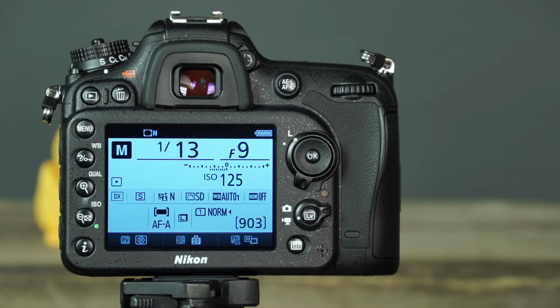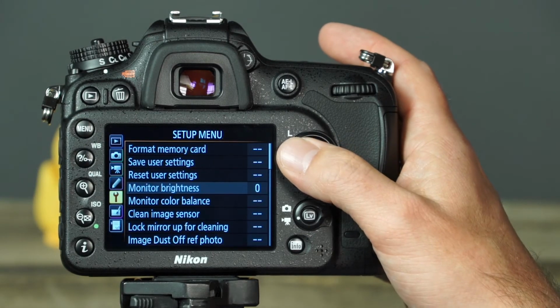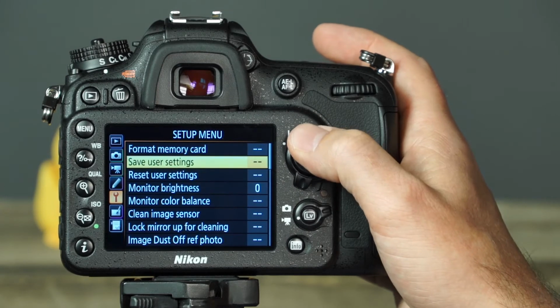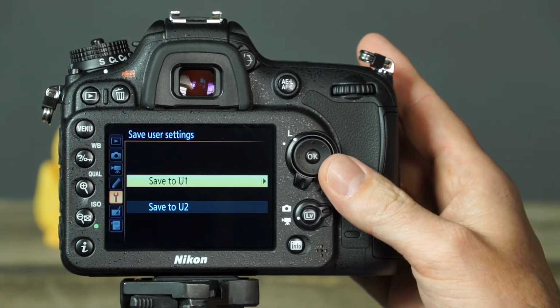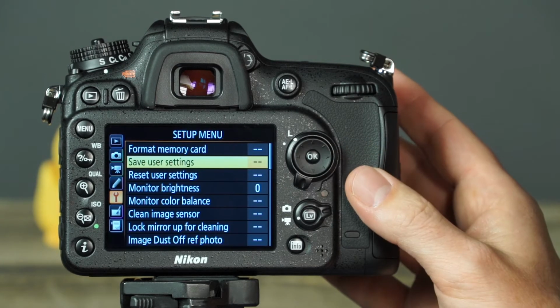Now, all you'll need to do is save all of these settings as a user settings mode. To do this, simply enter the camera's menu system and navigate to the Setup menu. Here, select Save User Settings, and select the User Settings mode where you'd like to save the settings, and select Save Settings.